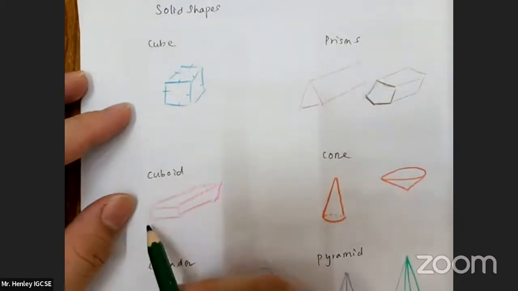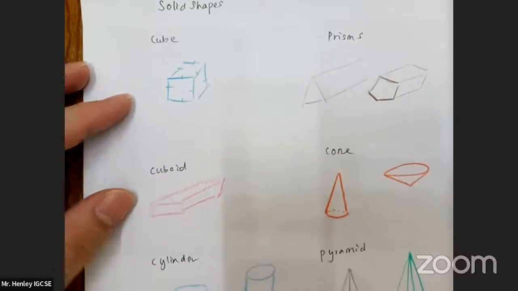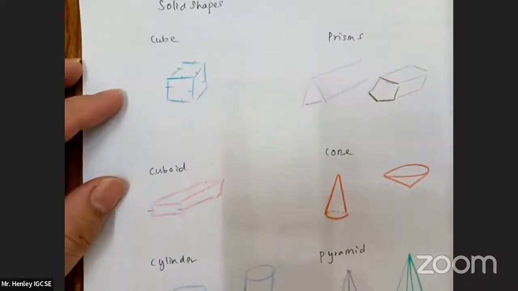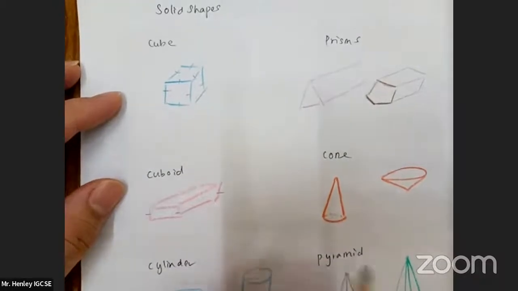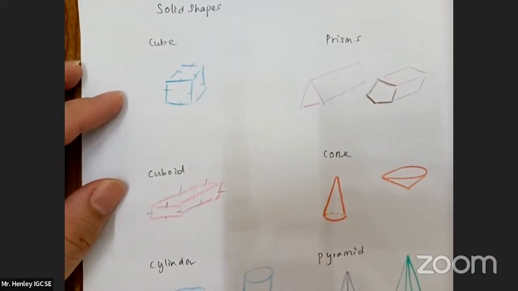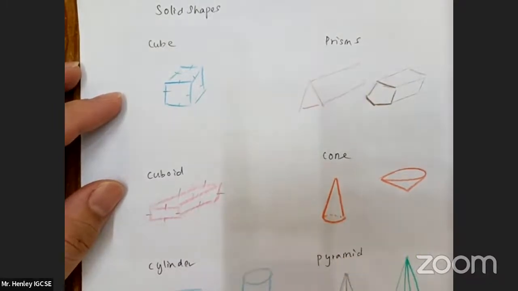A cuboid has one, two, or three sides of different length. So this and this will be the same, this one will be the same length, and the long one will be the same length. So this is a cuboid. A cuboid is made of many pieces of rectangle.